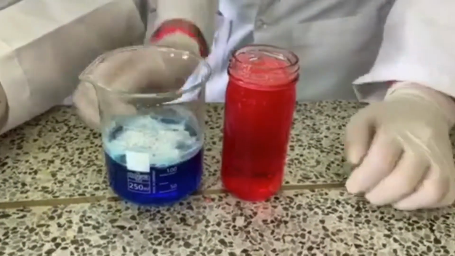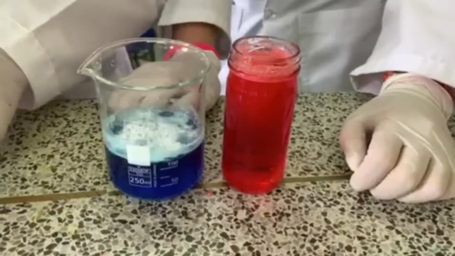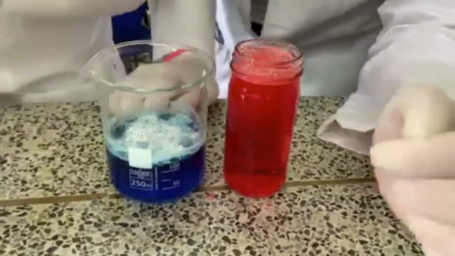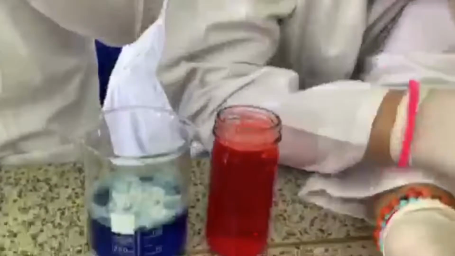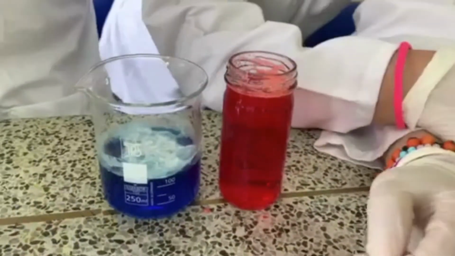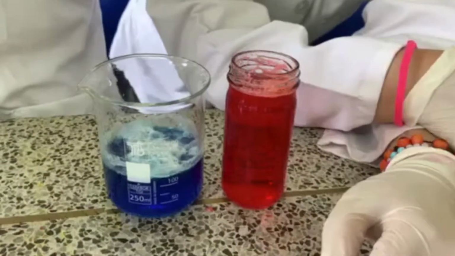While we're doing this, we're also gonna write the results to then have the conclusions. That's what we're gonna do in the third experiment.